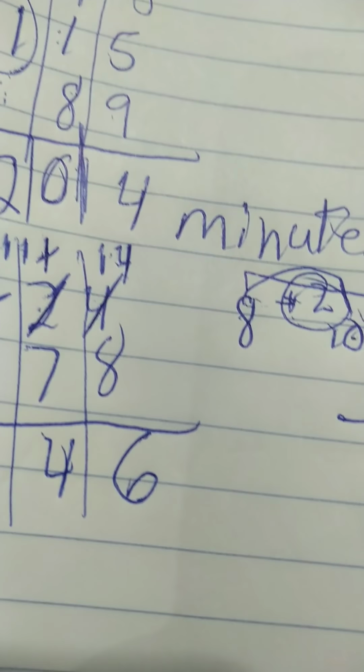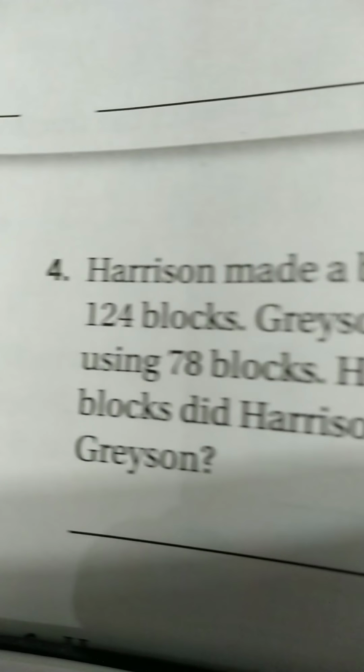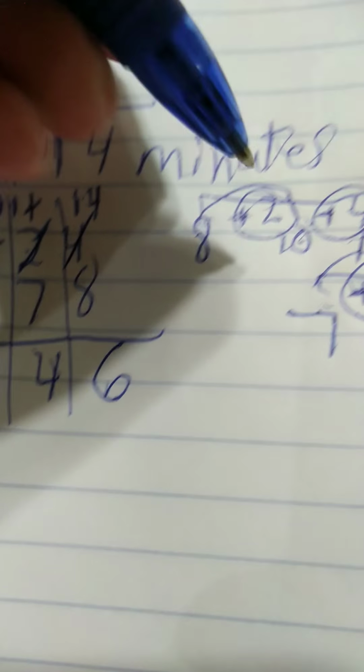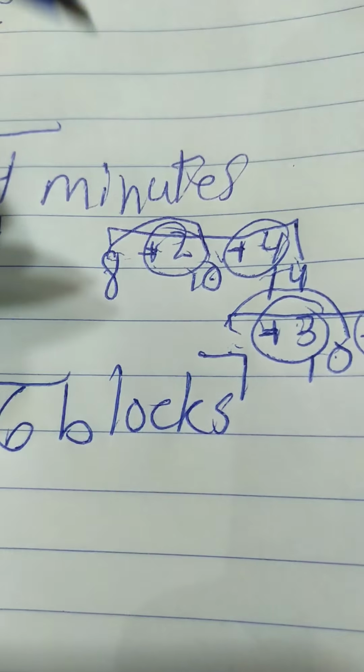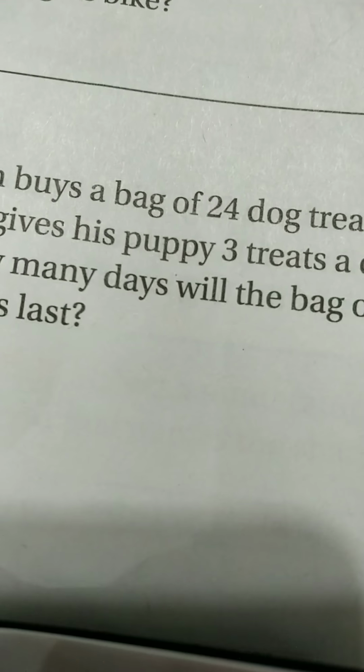46. 46 what? Marbles? How many more blocks did Harrison use than Grayson? 46 blocks. Yeah, 46 blocks. All right, here we go. We've got 2 left here.